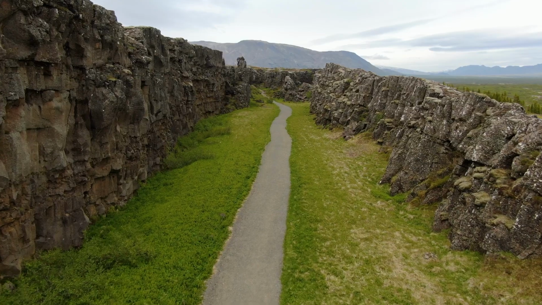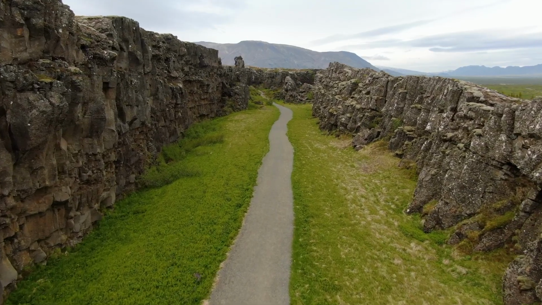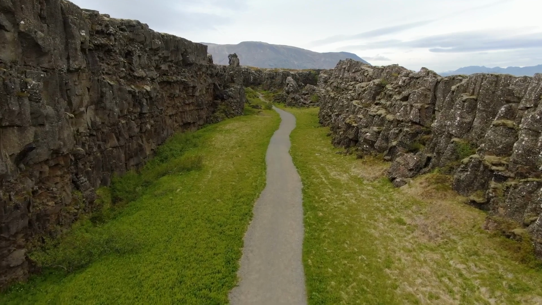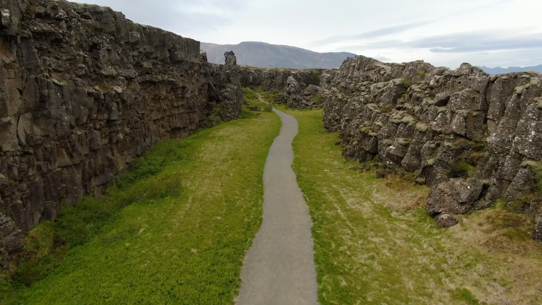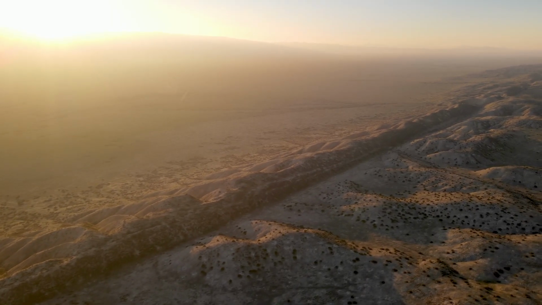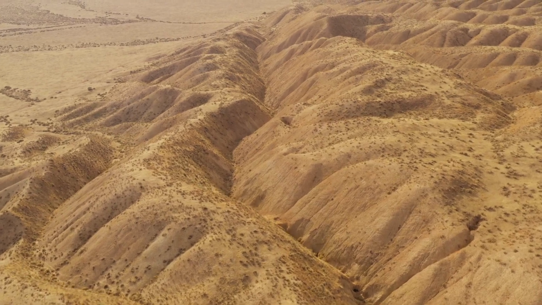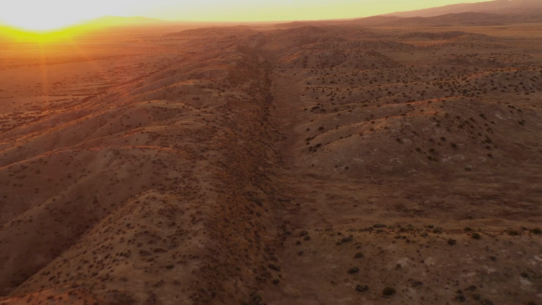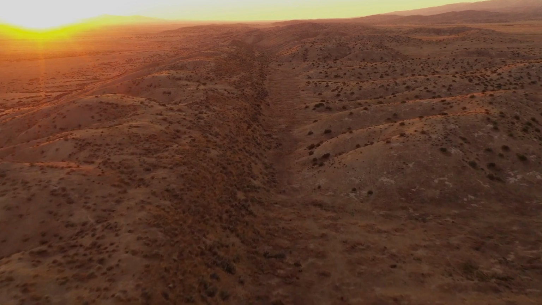At their boundaries, the plates can move in three different ways. Divergent boundaries, where two plates move away from each other, forming a rift valley or oceanic ridge, is one of them. Convergent boundaries is where two plates collide with each other, forming mountains or subduction zones. And finally, transform boundaries, where two plates slide past each other, forming a fault line.